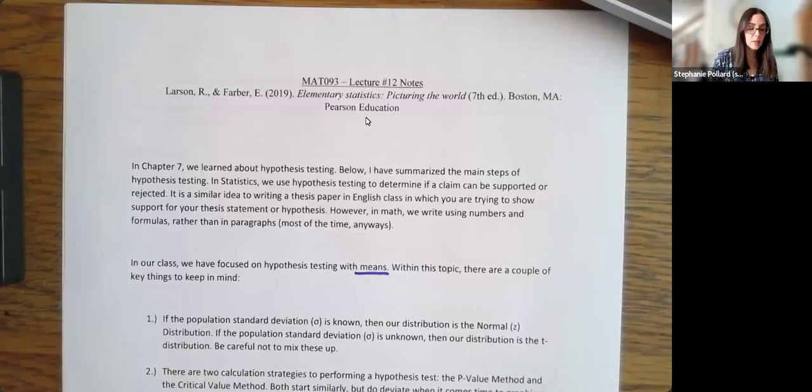In statistics, we use hypothesis testing to determine if a claim can be supported or rejected. It's actually a similar idea to writing a thesis paper in an English class in which you're trying to show support for your thesis statement or hypothesis. However, in math, we write using numbers and formulas rather than paragraphs. Most of the time anyway. There is some math where we actually do a lot of writing in paragraphs, but the idea here is to take the idea of writing a paper, but to translate that to mathematics.